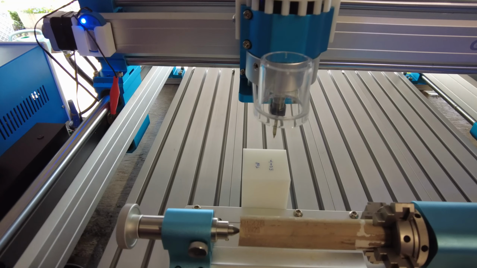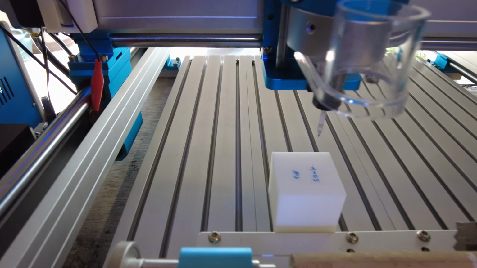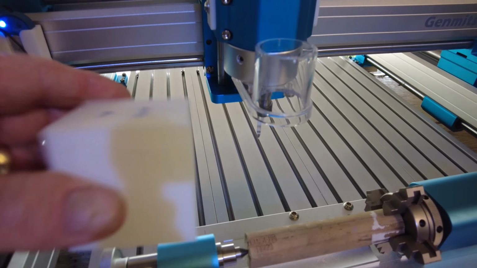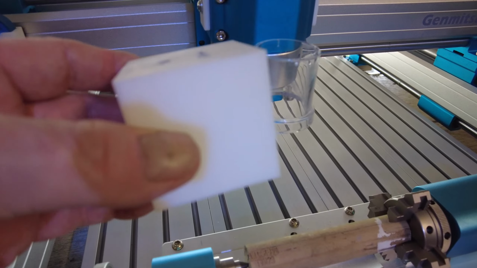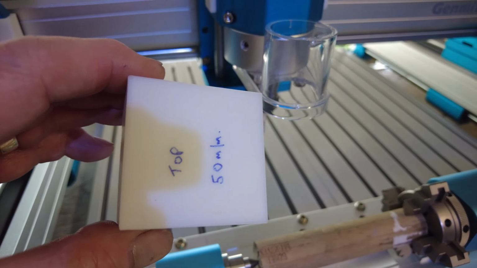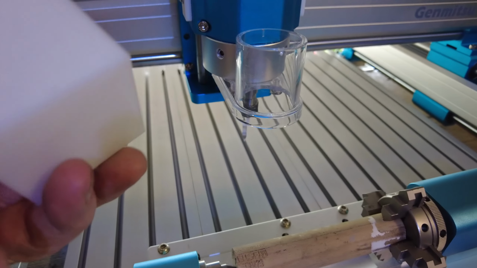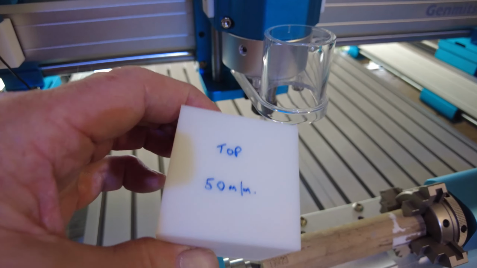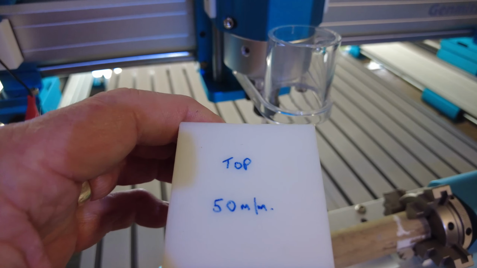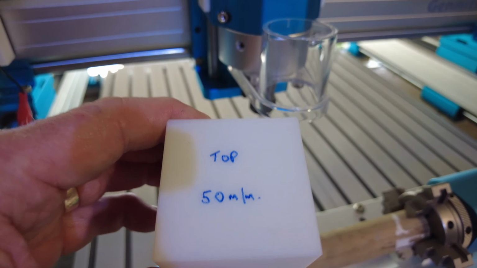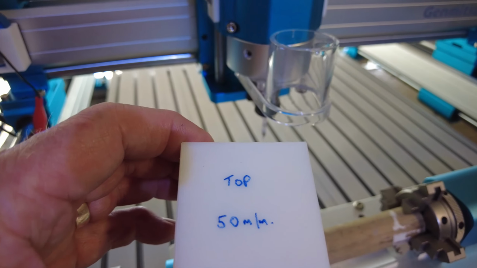You'll notice that on here I have a block, a 3D printed block, and that is 50mm, 50mm.01 to be precise. It's printed pretty good.